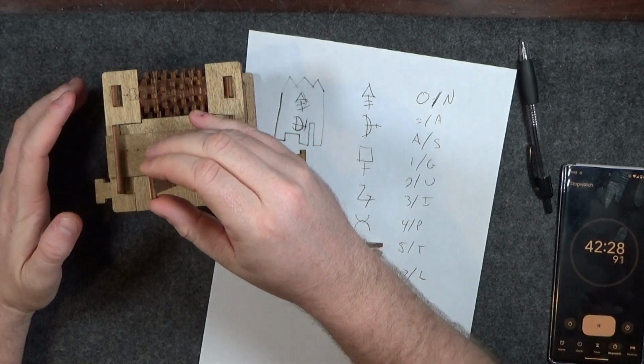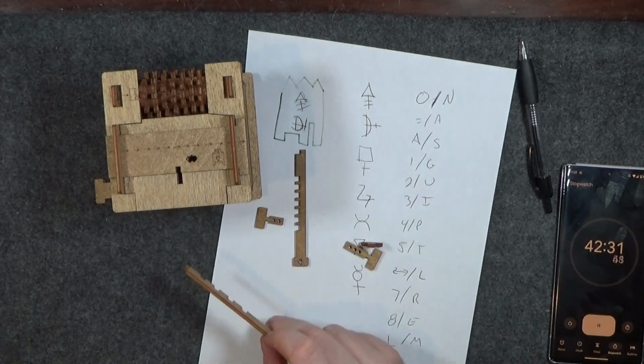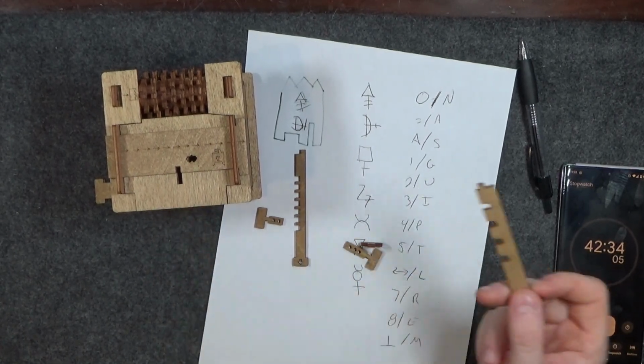Okay, so we kind of picked it a little bit. It's sun, ring, bulb, magnet.